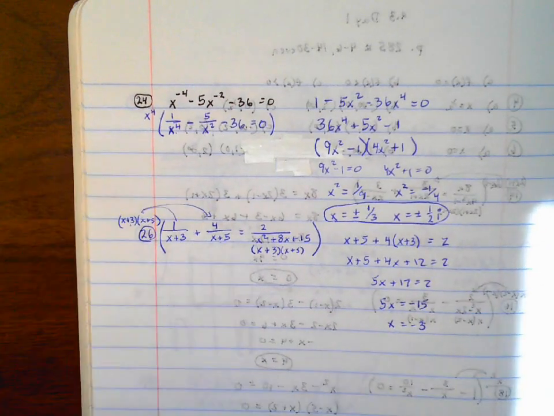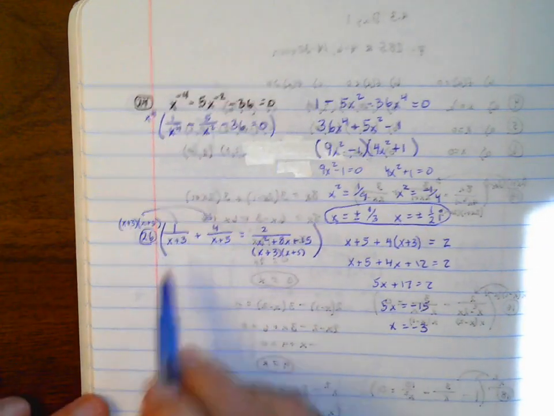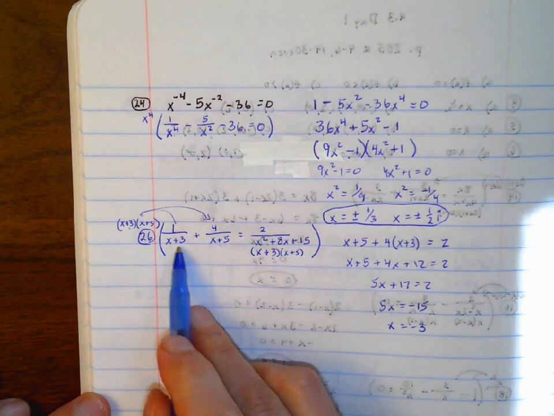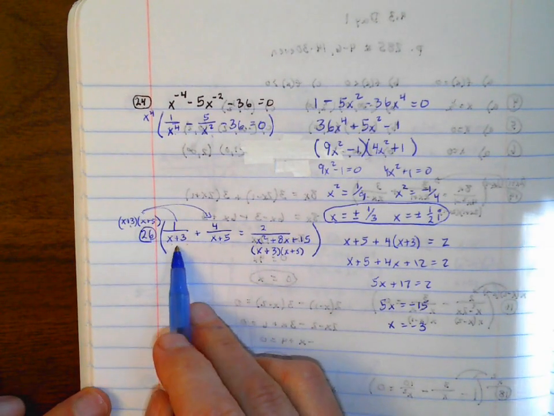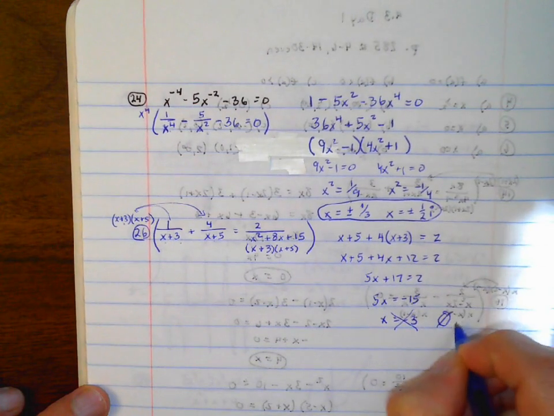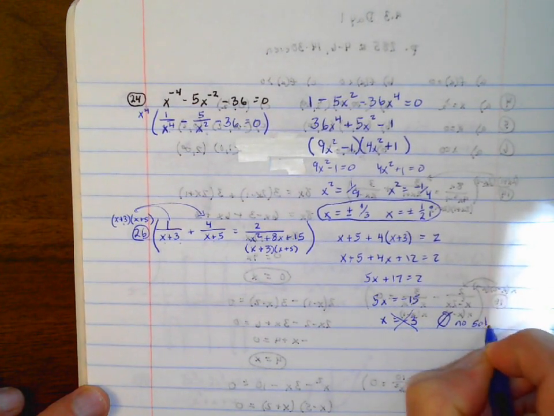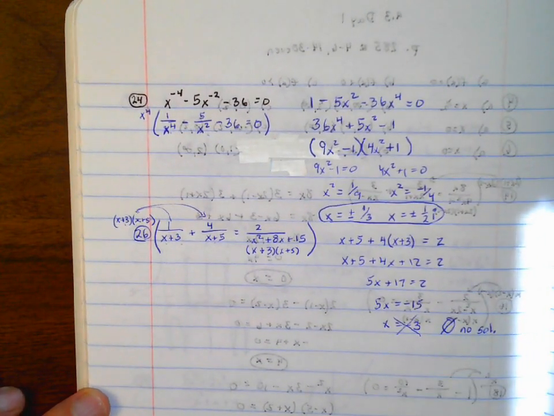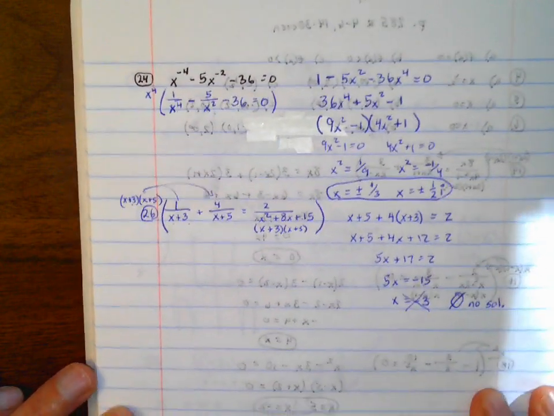Okay, now once again, check it. Oh, this one doesn't work though, does it? Because negative 3 plus 3 is 0, and I can't take 1 divided by 0. So this one has no solution. That's called an extraneous solution. Okay, there's no solution to number 26.